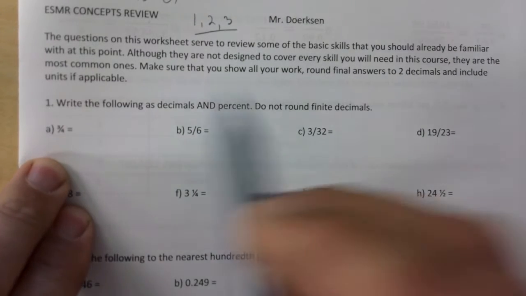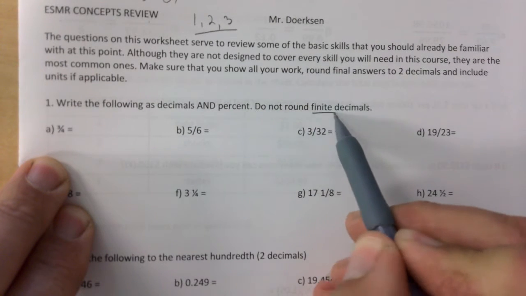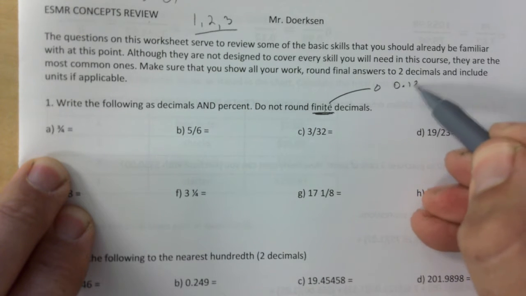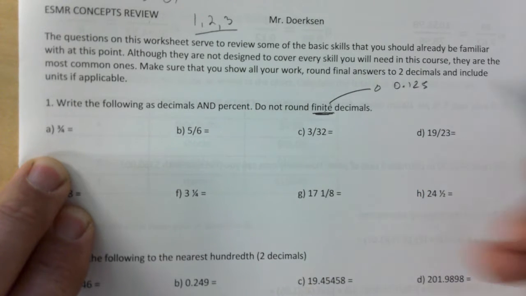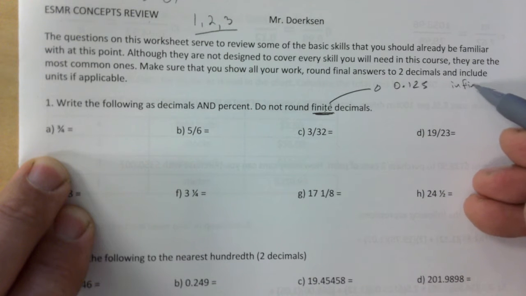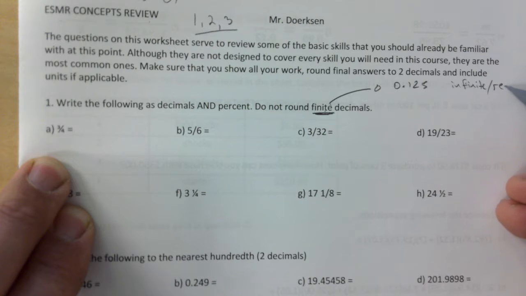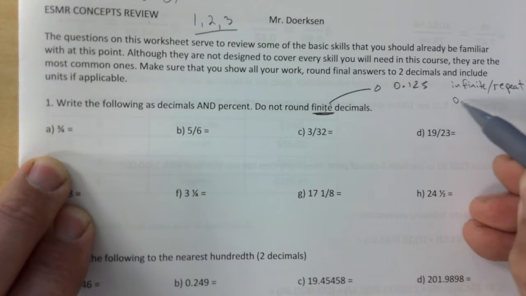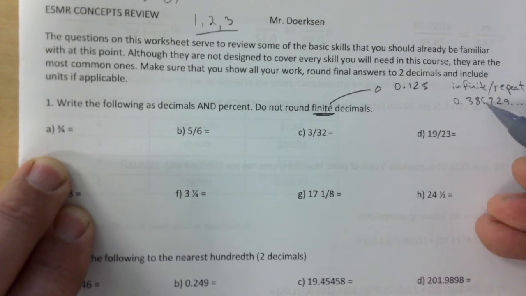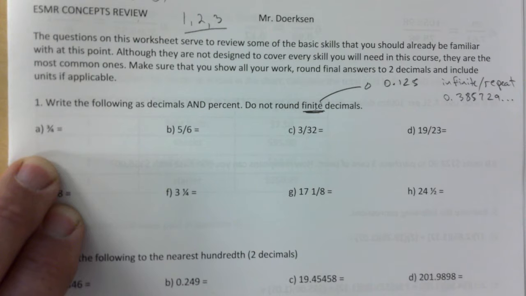Okay, so there are finite decimals. They end. So for example, 0.125, it ends, right? And then there's the infinite, or repeating. Something like this, 3, 8, 5, 7, 2, 9. It just keeps repeating. These don't end, so those we have to kind of cut at some point.